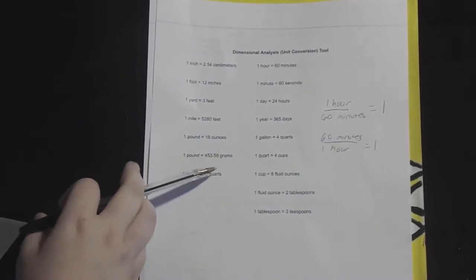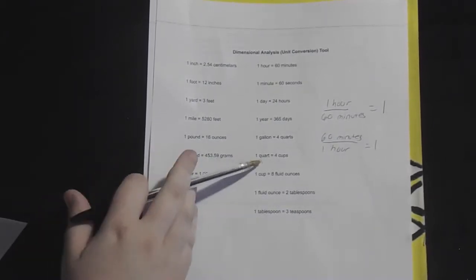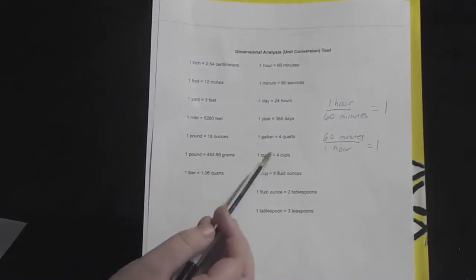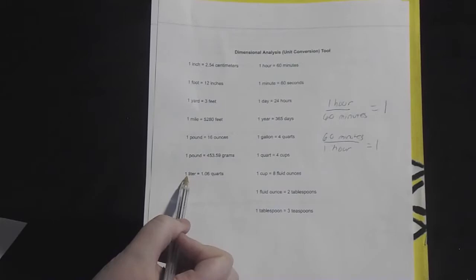Can I find quarts anywhere else on the page? Look, I have quarts and cups. I have quarts and gallons, but quarts and cups is better because I'm talking about cups. Okay? So I know I can change my cups into quarts and then my quarts into liters.